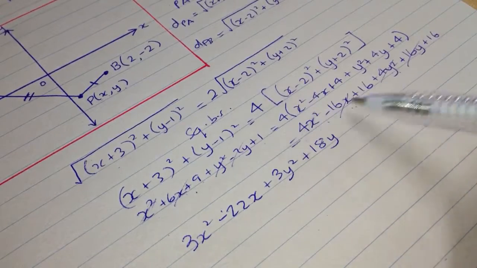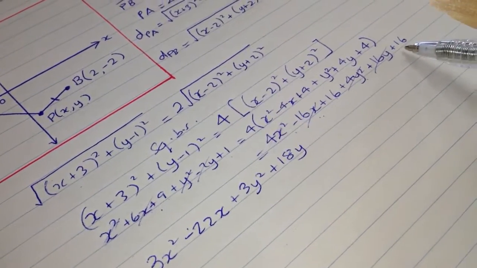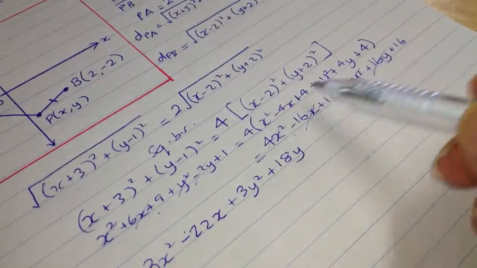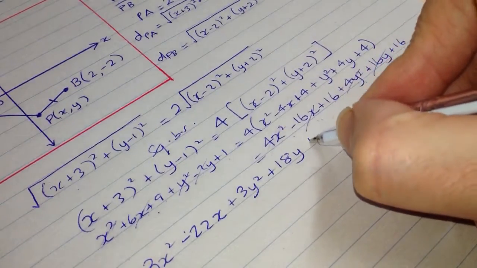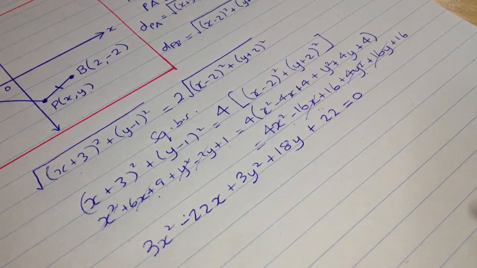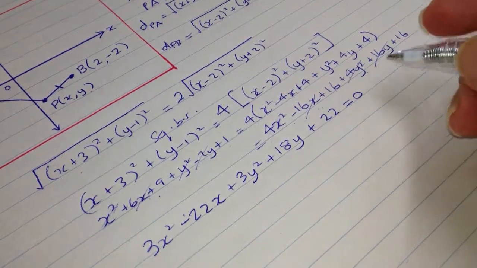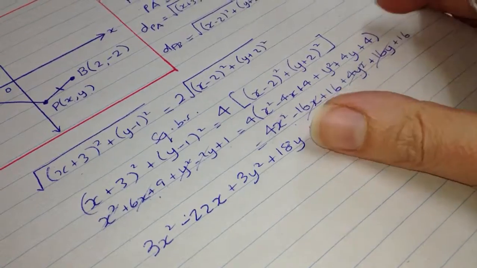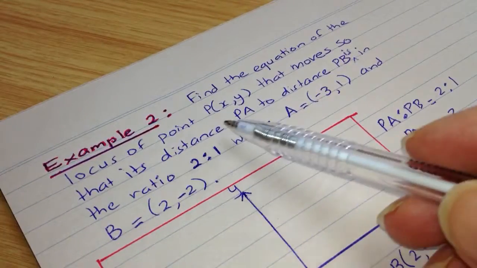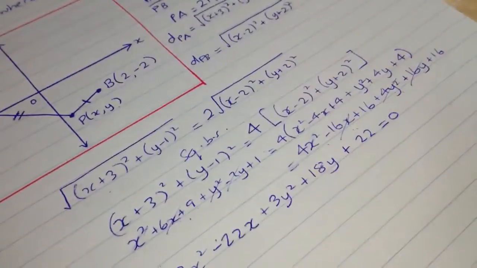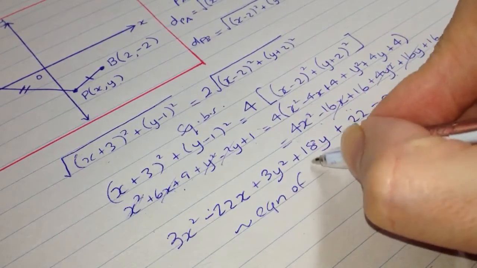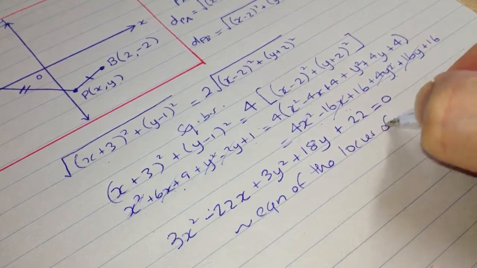And now let's look at the constants. So you've got 16 plus 16 is 32. Okay, and you want to take away 9 plus 1, which is 10. So 32 take away 10 is 22. All right. So that is the equation of the locus of P. All right, that's what you were asked to find. Let's look at the question. Find the equation of the locus of the point P. And that is what we've done. Okay, so that is the equation of the locus of P.